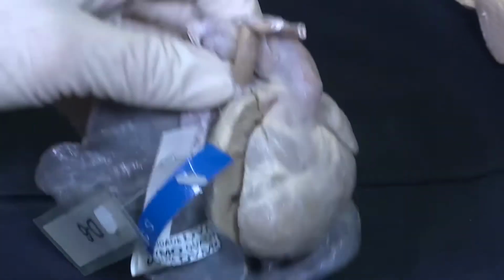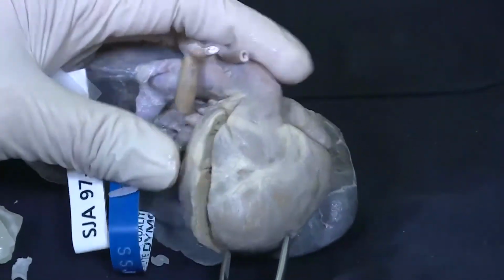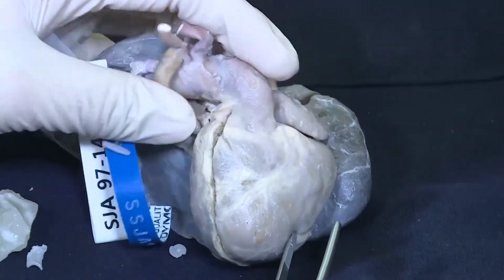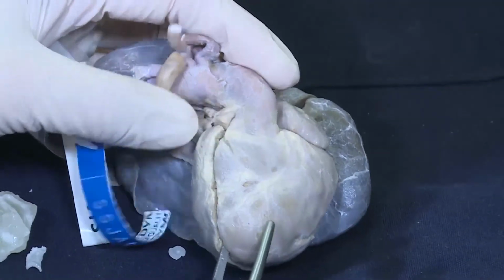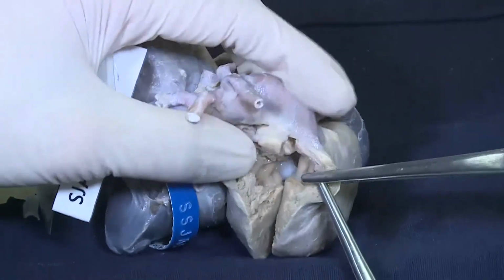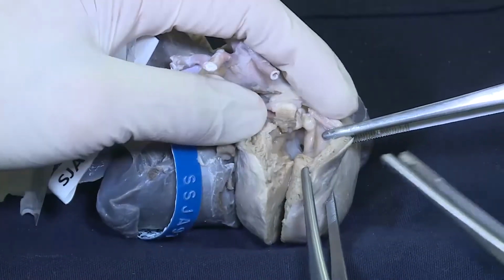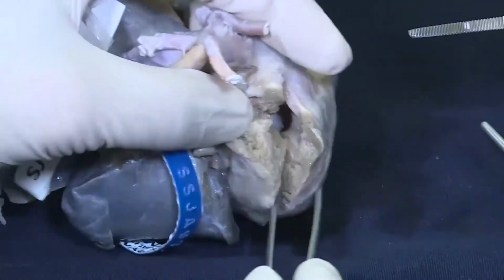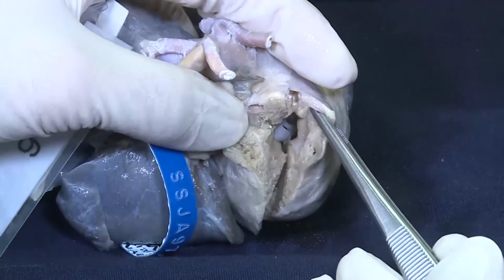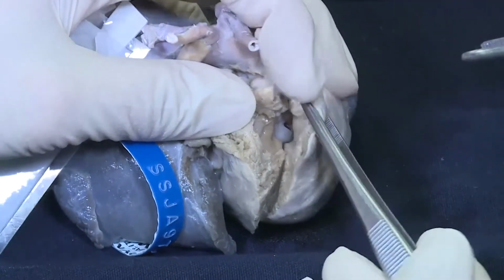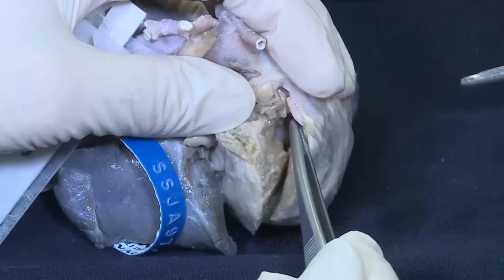Finally, widening the so-called interventricular communication or VSD. For example, in this heart with univentricular heart of left ventricular type with a rudimentary right ventricular chamber anteriorly located, we have a small ventricular chamber and VSD.